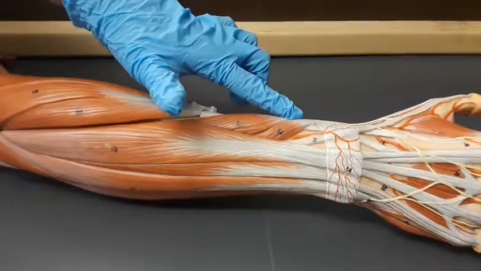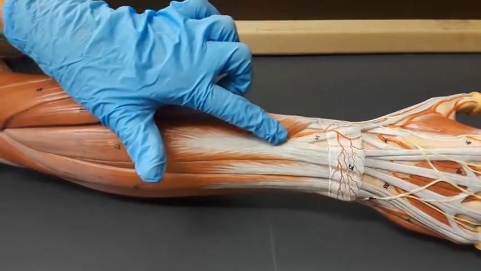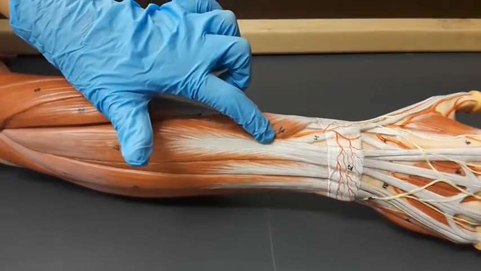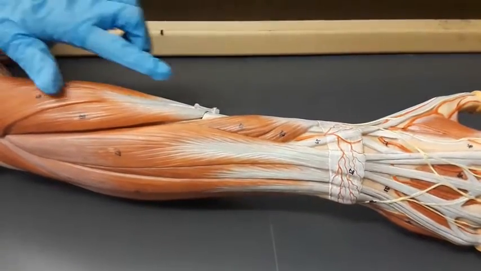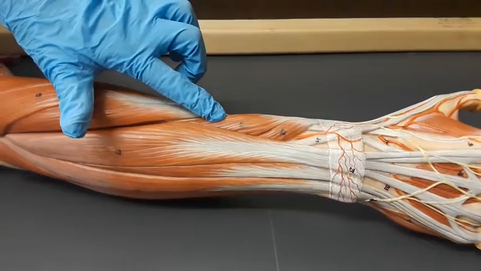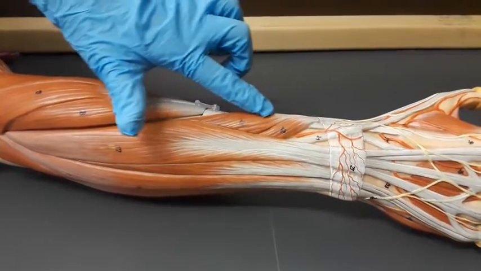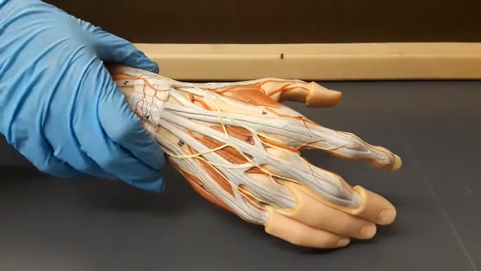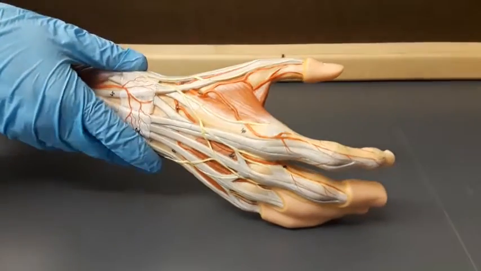Flipping it over. And the extensor pollicis brevis, 22. The abductor pollicis longus, 23. Okay. And next we're going to go over the muscles in the hand.